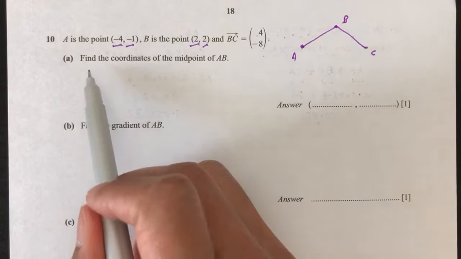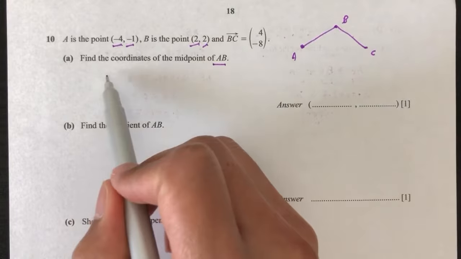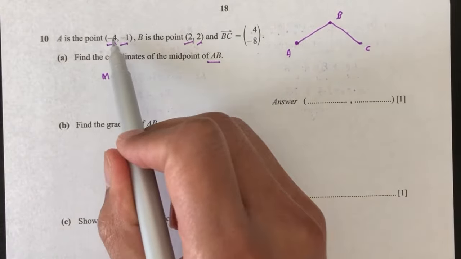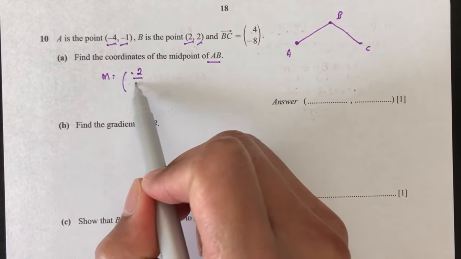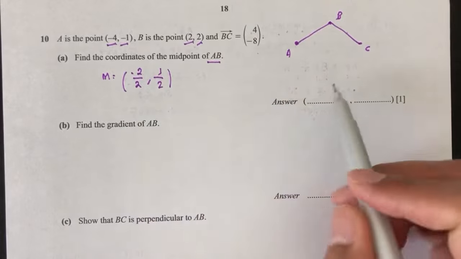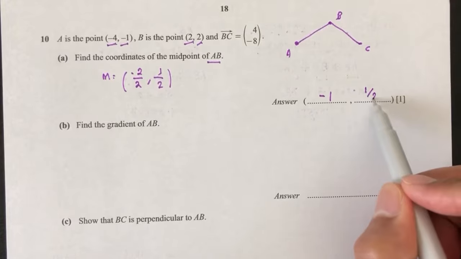So first question, find the midpoint of AB. So for the midpoint, we do (x1 plus x2) over 2. So -4 plus 2 will be -2, over 2. -1 plus 2 will be 1, over 2. The answer will be (-1, 1/2).